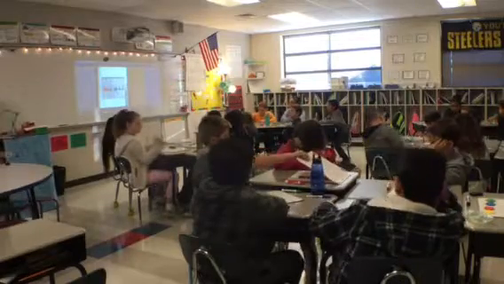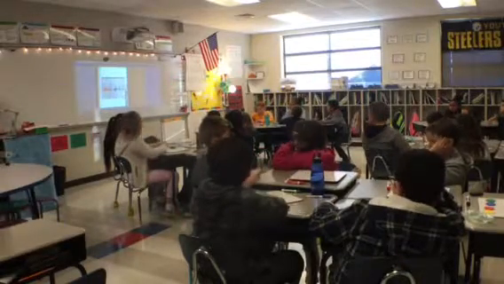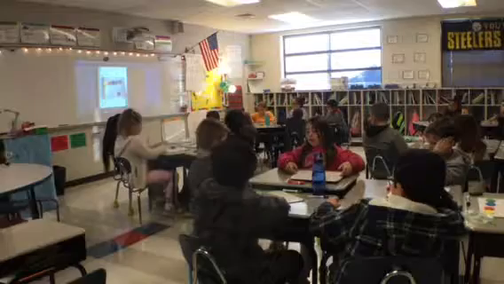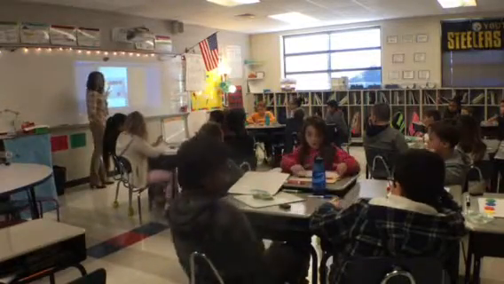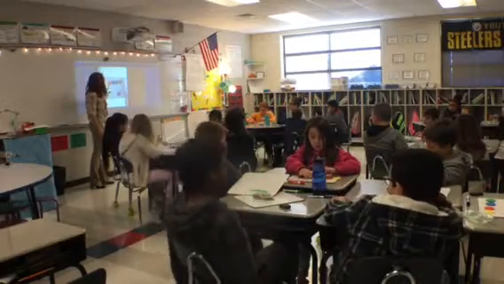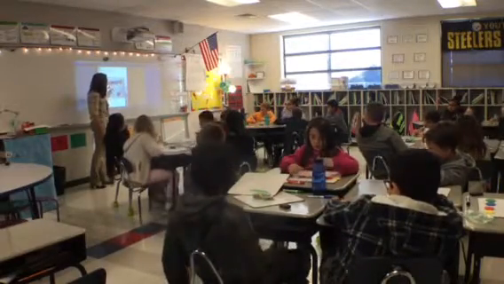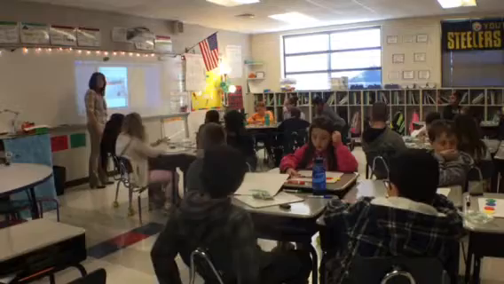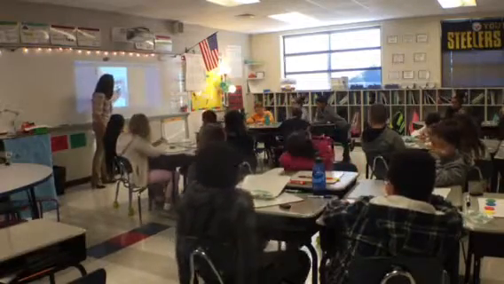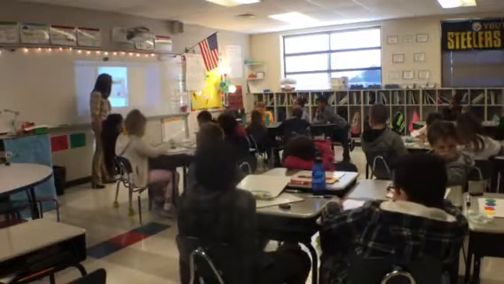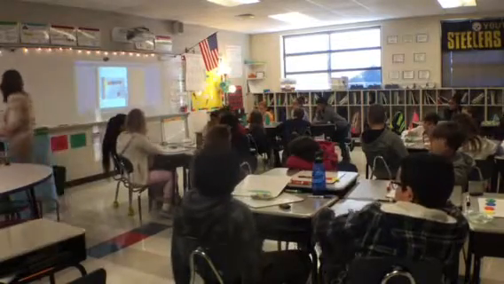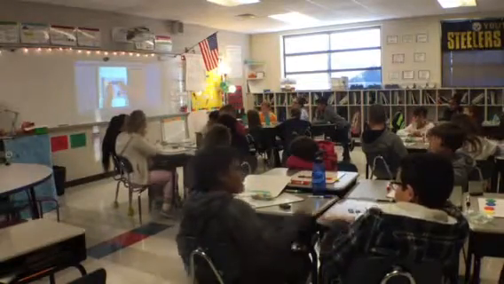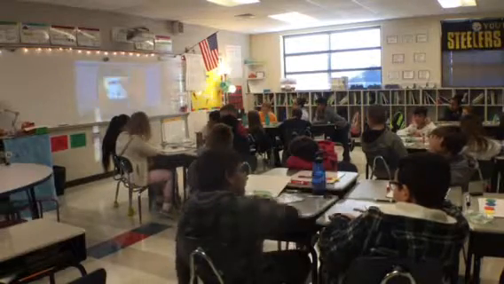So if we were looking at this next picture, and it's moving slowly but surely, how many halves are there in a whole? 2. How many, and it's hard to see, but how many thirds are there in a whole? 3. How many fourths are there in a whole? 4. How many sixths? 6. And how many twelfths? 12. It's kind of hard to see that. Let me see if I can zoom in. Maybe not. Can you see that?